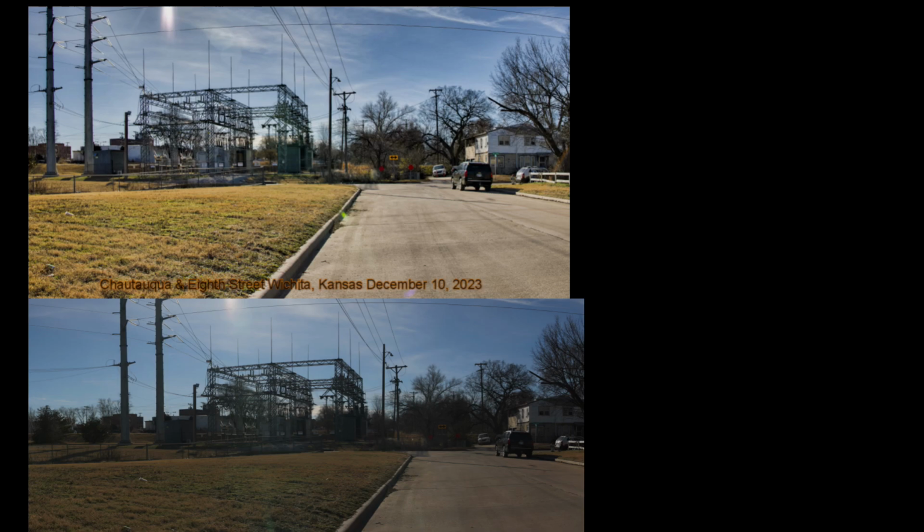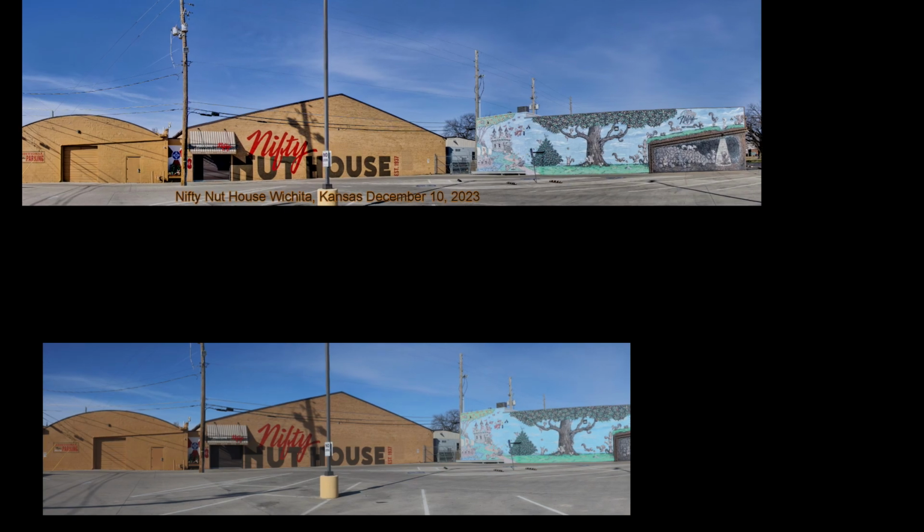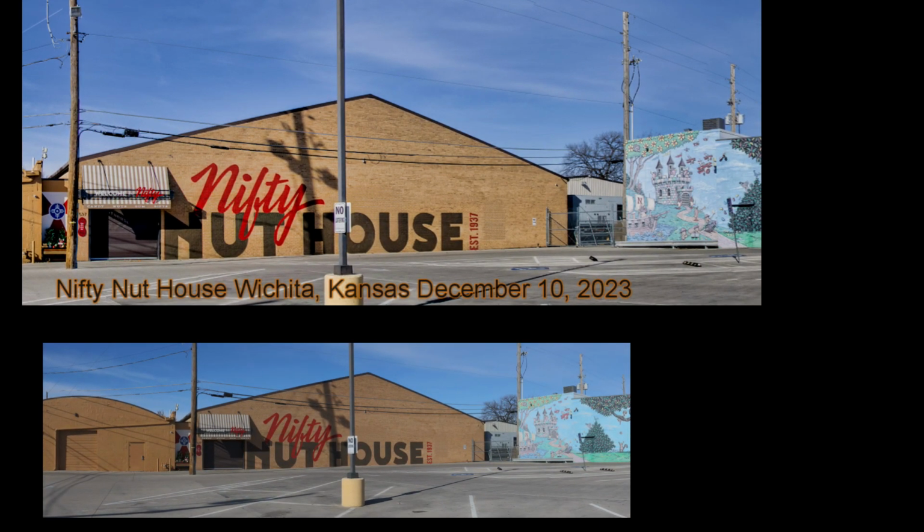I'm shooting towards the sun, and you can see the power station there, and you can see a lot more detail in the upper picture of the power station. The one on the bottom was processed in the camera, the one on the top was processed on the computer. Now this picture of the Nifty Nut House, it's a lot brighter on the top picture because the darkness was opened up, and it's easier to see that it's obvious.